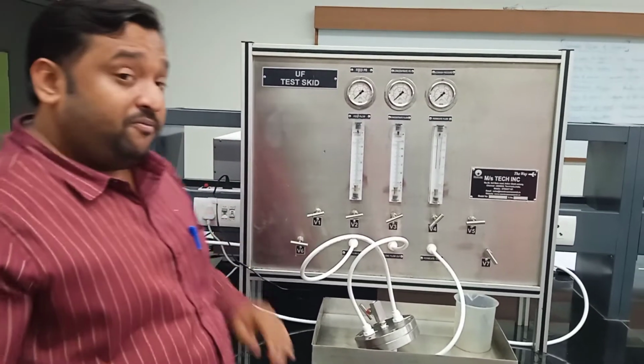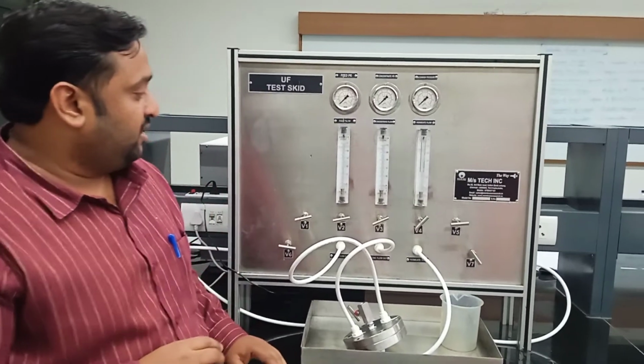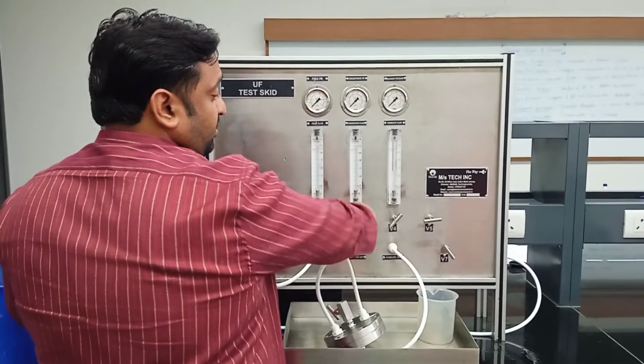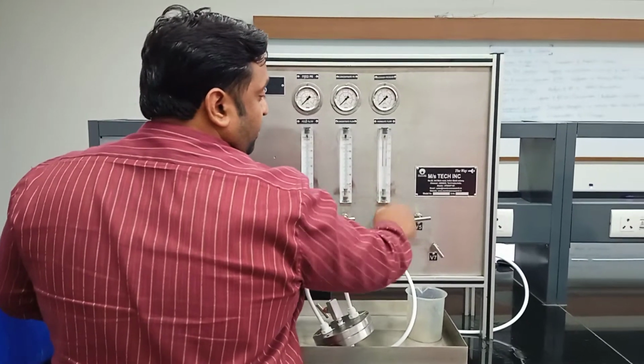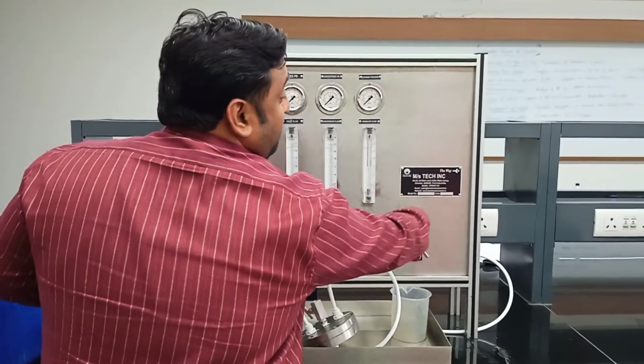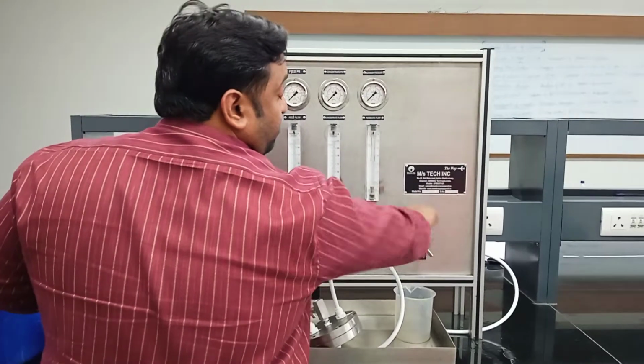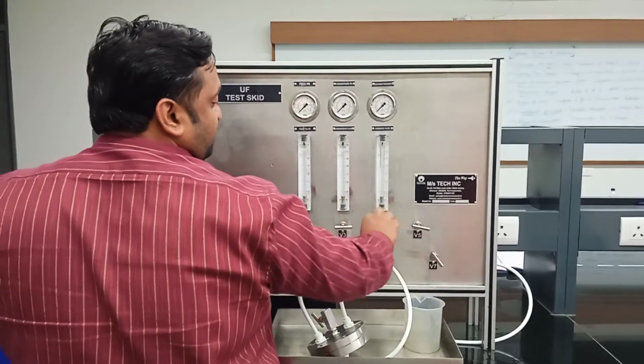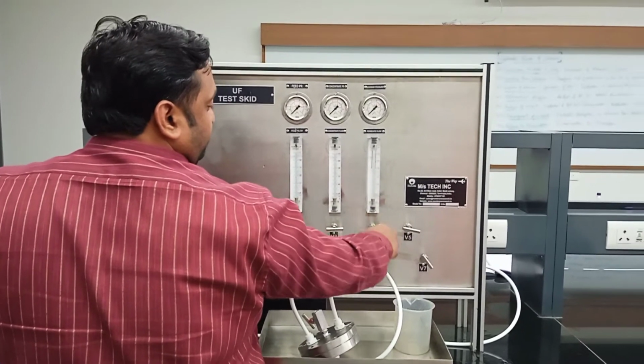Before we turn the system on, make sure that only V3, V4, V5 are completely open. Before you start the pump and the electric supply, make sure these are the initial conditions for the backwashing.